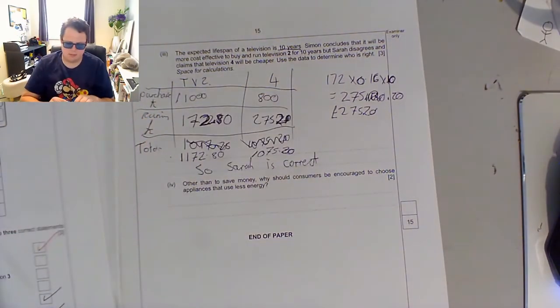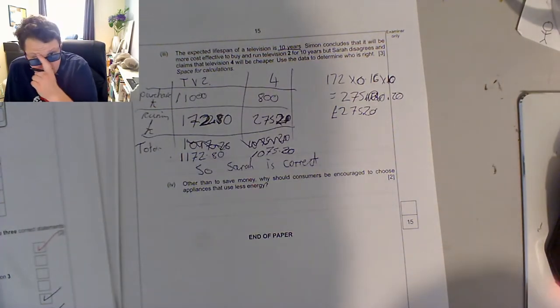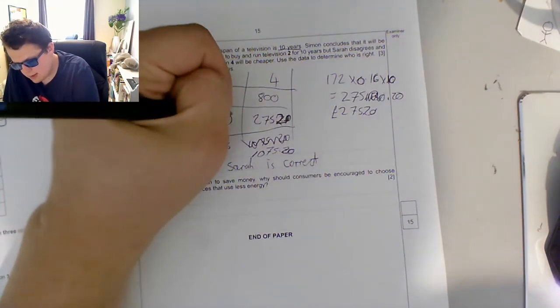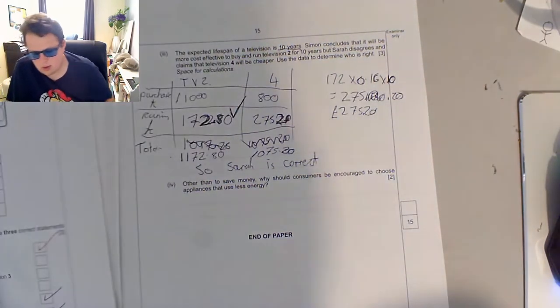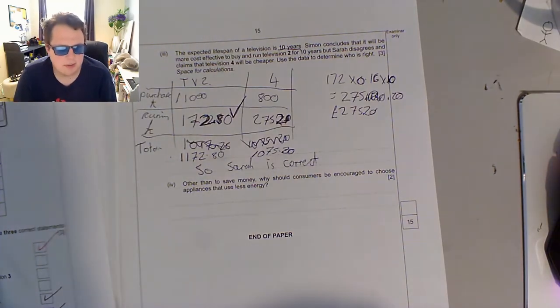Now, in terms of the marks here, it's worth 3 marks. So doing it this way, you would get 1 mark for somewhere having the £172.80.